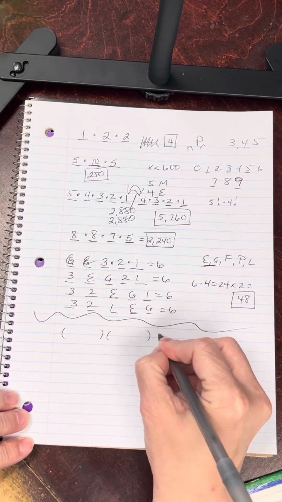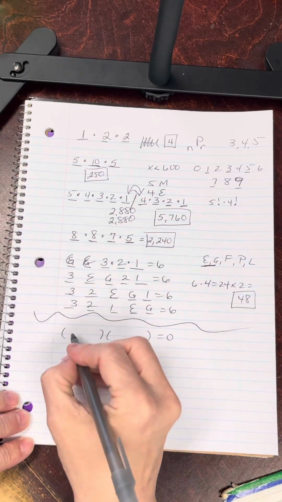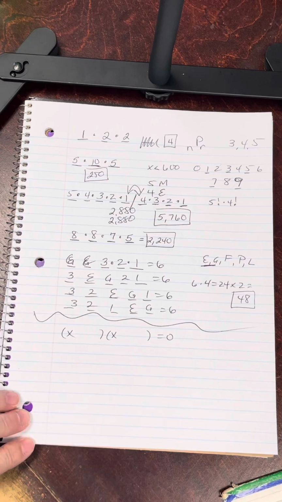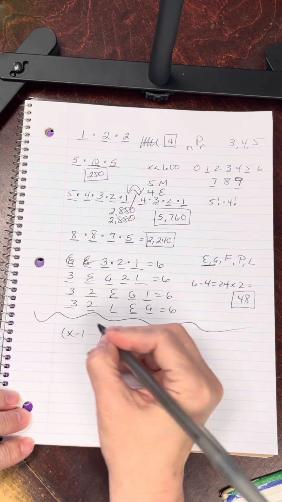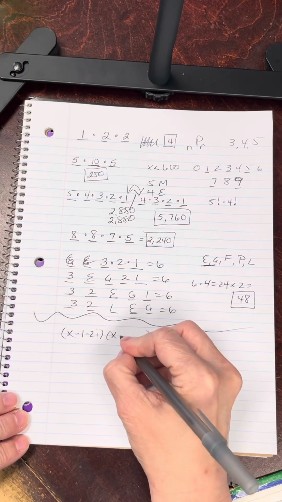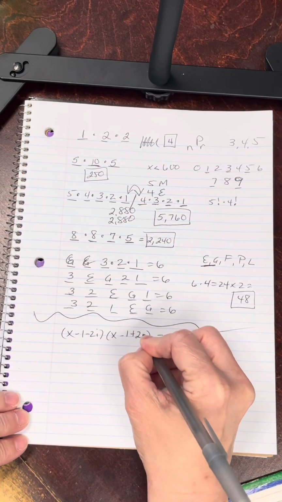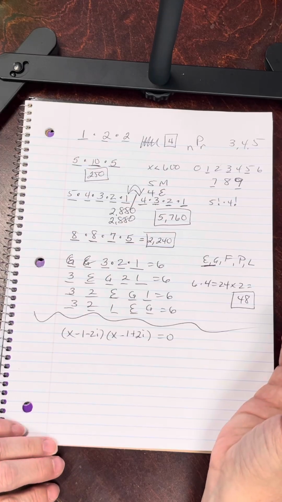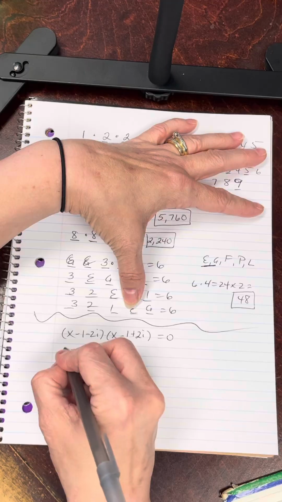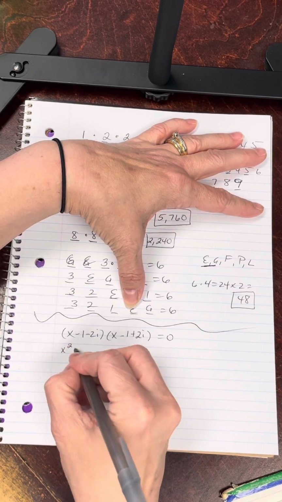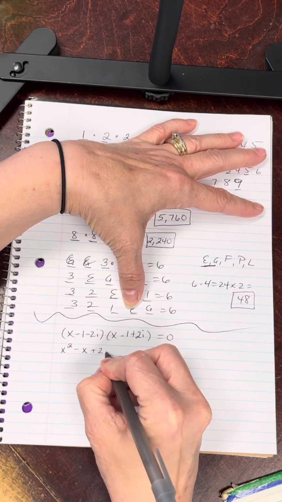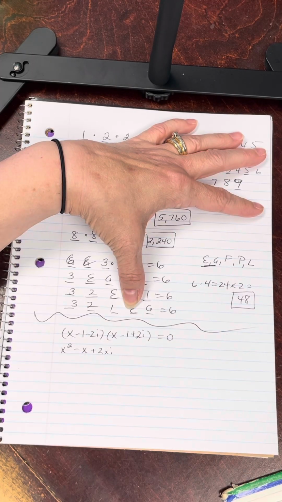And just like we did in the last lesson, where we were given the roots, we have an x and an x, and when we plug in those answers, we change the sign. So x minus 1 minus 2i, and the second answer, x minus 1 plus 2i. And we have our equation, but we need to get it simplified. So let's distribute: x times x, x squared. x times negative 1, negative x. x times the 2i, 2xi, ix doesn't really matter.